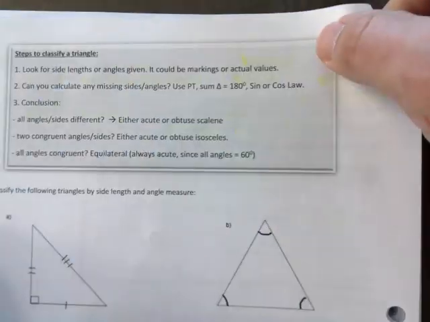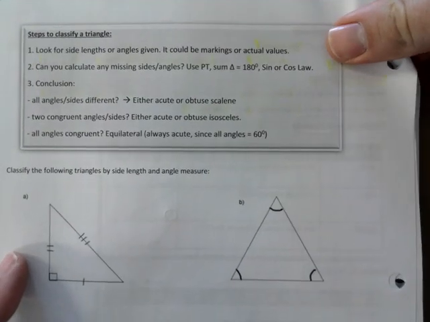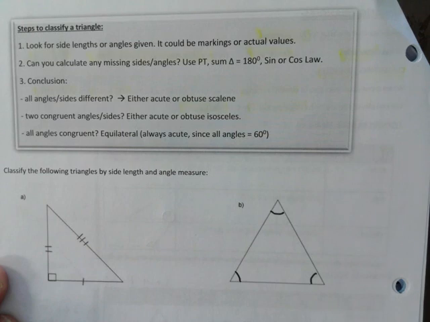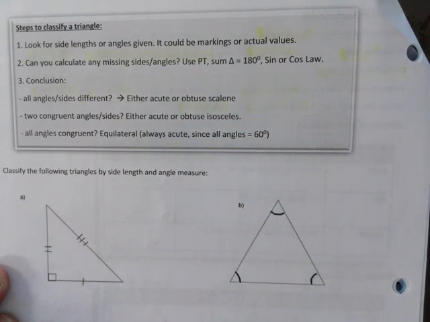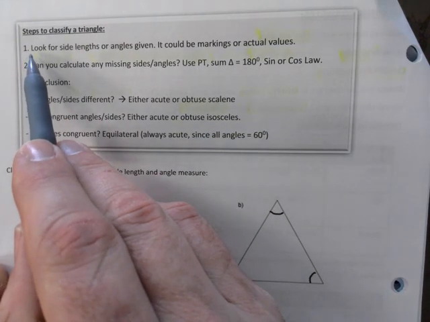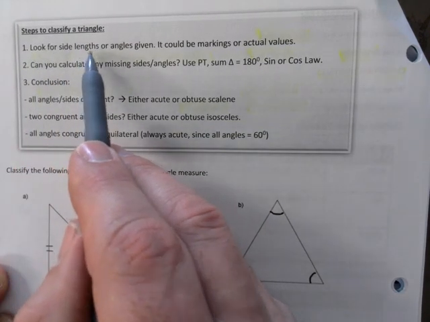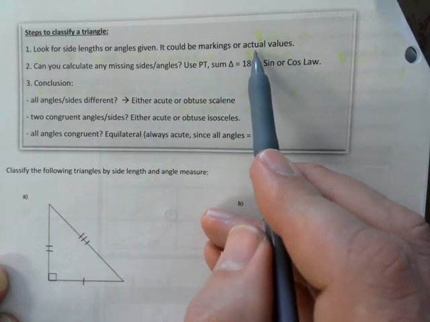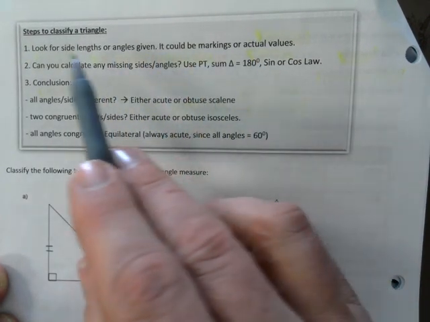Let's go and classify some triangles. Page 7. These are the steps that I would recommend. You don't have to go exactly this way. You're all going to find your own way. But here it is. Number 1, look for side lengths or angles given. It could be markings or actual values. So that's the first thing I would look at.